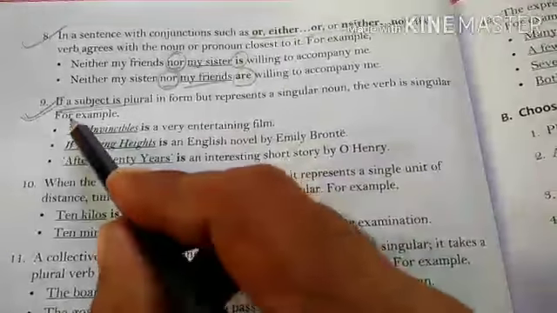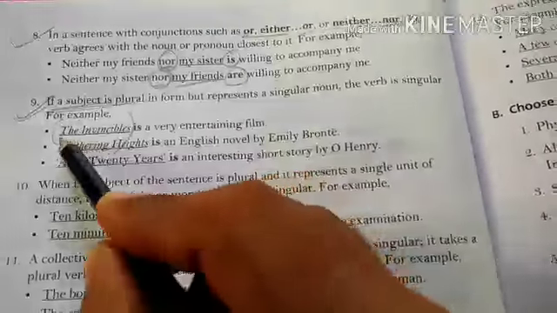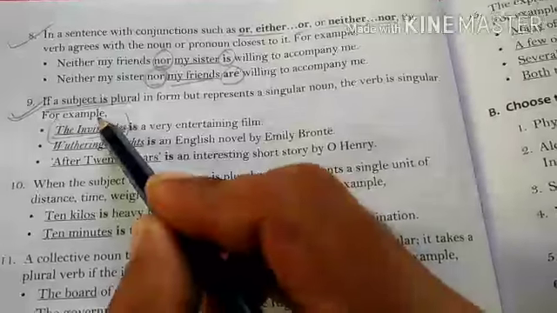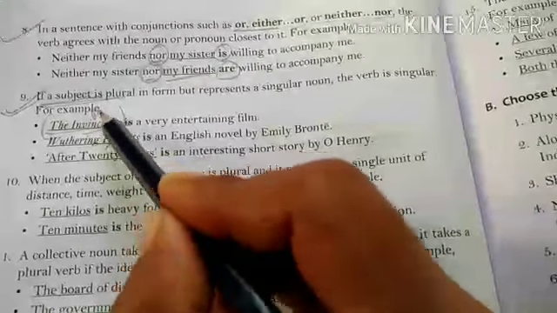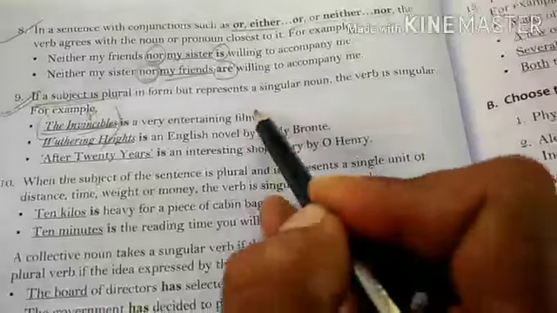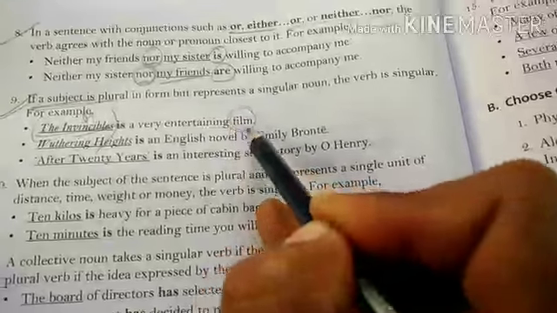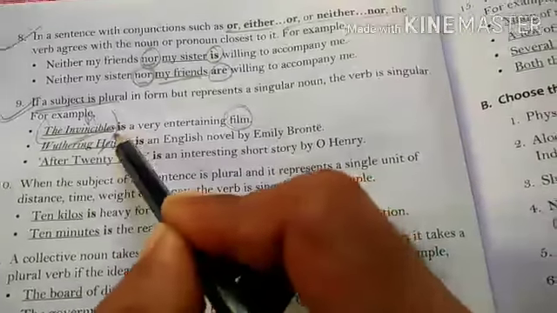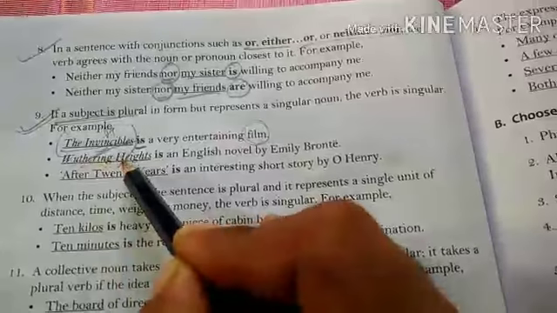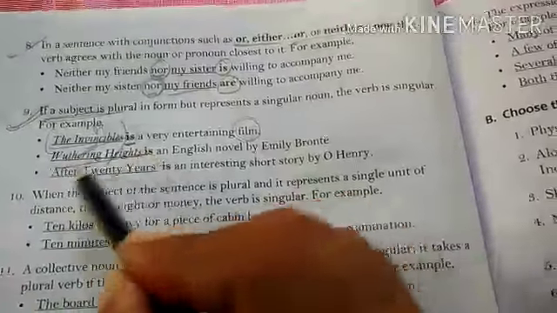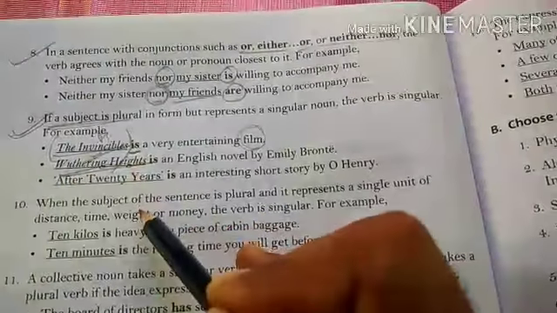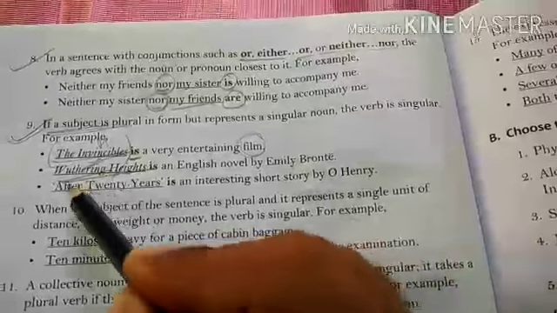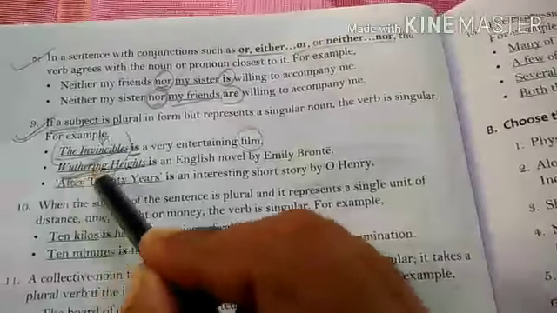So the Invincibles, if you see, Invincibles is in plural form, okay, but it refers to one film. Okay, so ये एक फिल्म की बात है, एक फिल्म की नाम है, so we use singular verb. Like Wuthering Heights is also the name of a book.